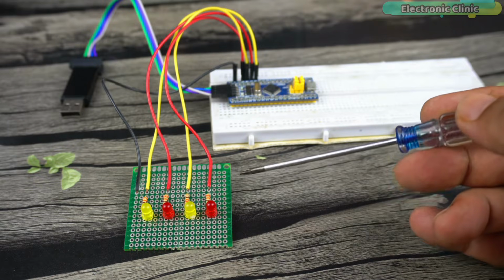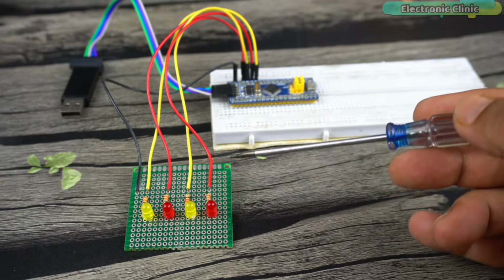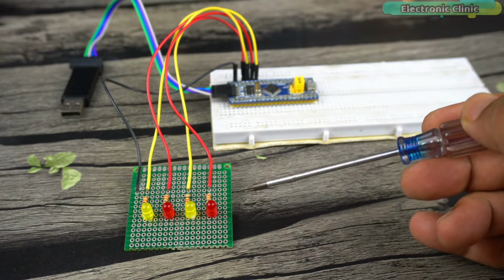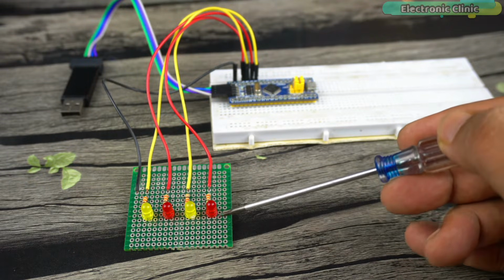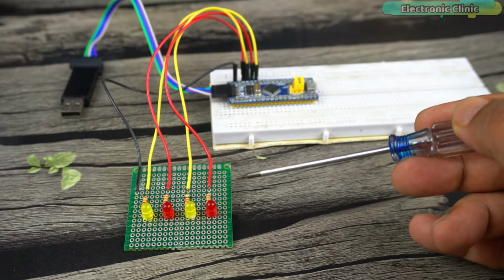In the second example, we are going to control external LEDs, but to keep things simple and easy to follow, first let's start with a single LED and afterwards we'll control multiple LEDs. Anyway, let me explain the connections.